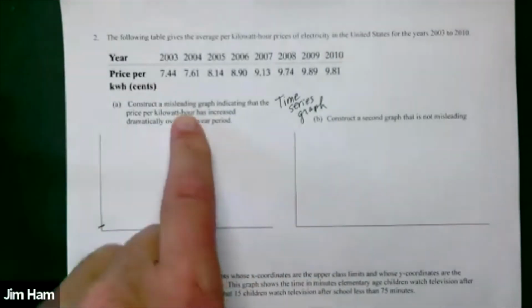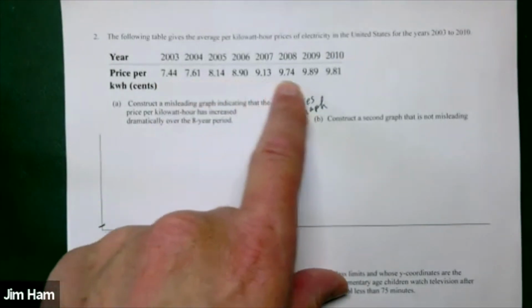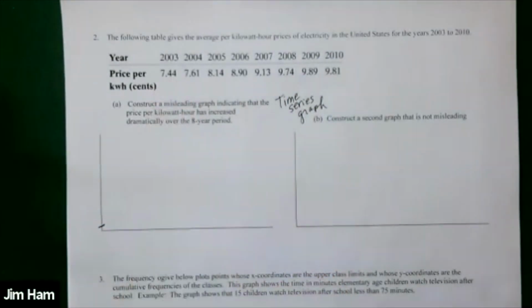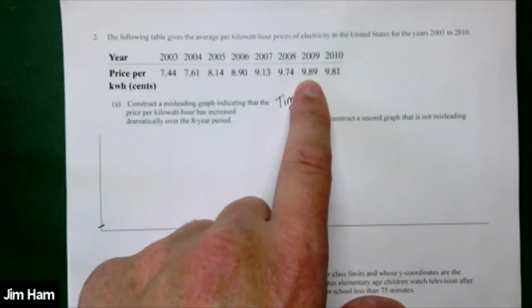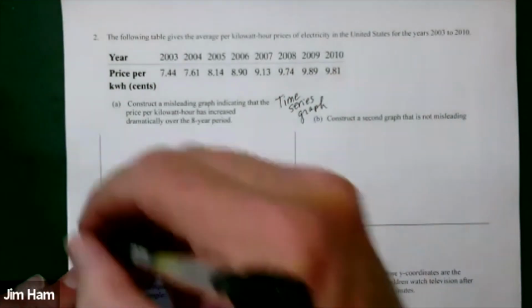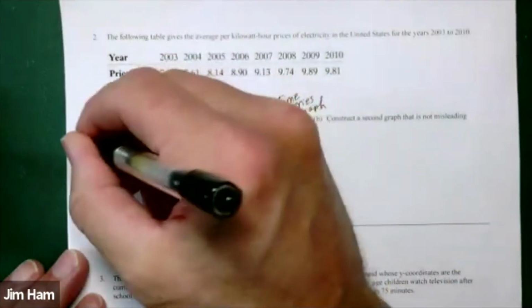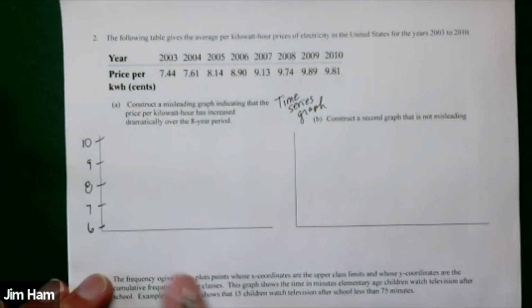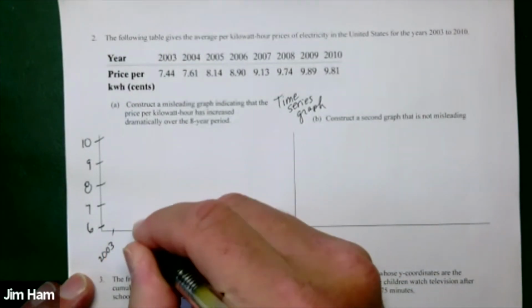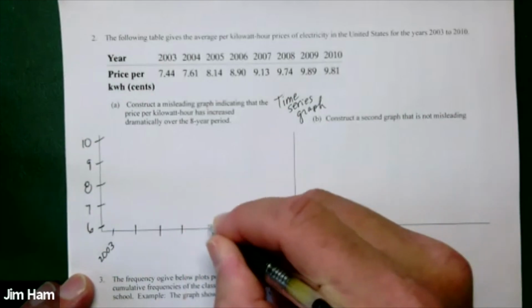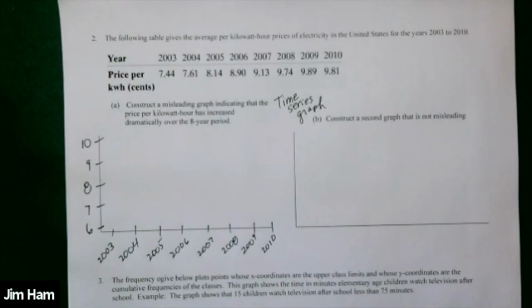Let's see. If you look at these numbers here, the lowest one is 744, and the highest one looks like 89. So we could go up to 10 and maybe from 6 to 10. And over here on the time series, we would have 2003 and so on. And just plot all those points. And what you should see is dramatic growth.